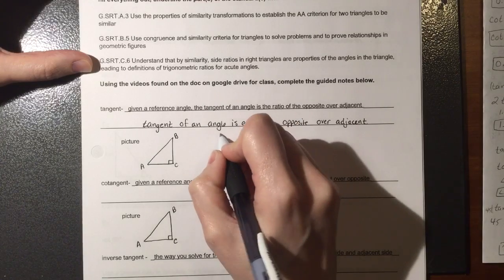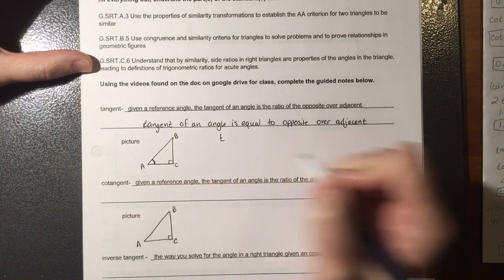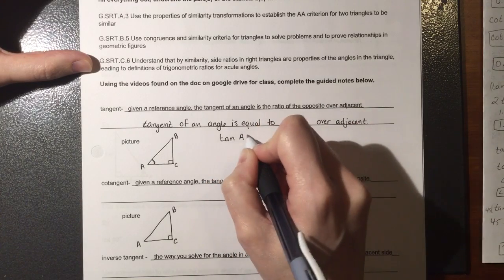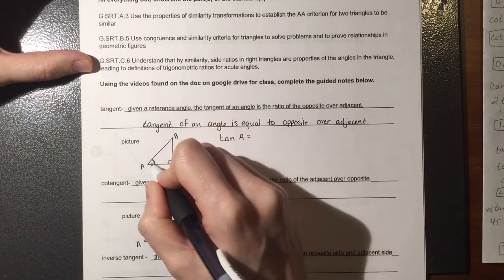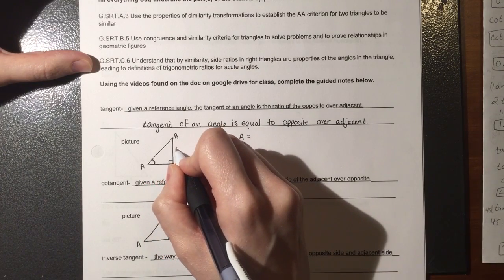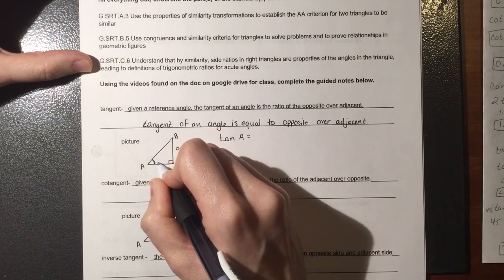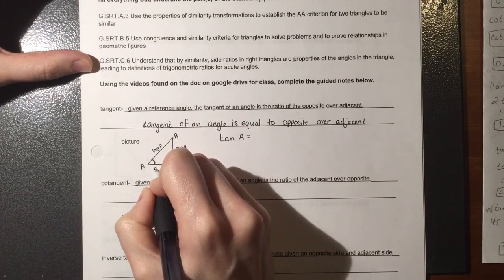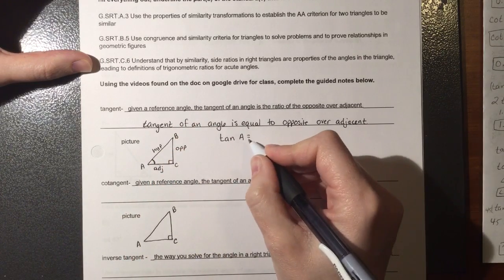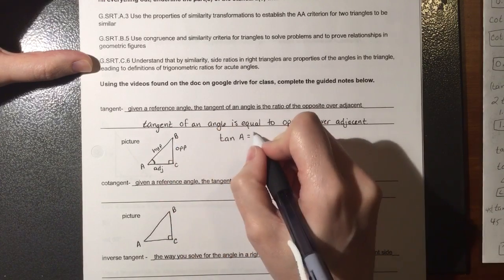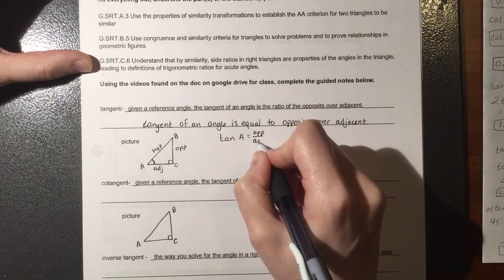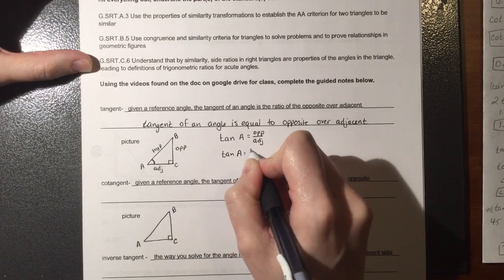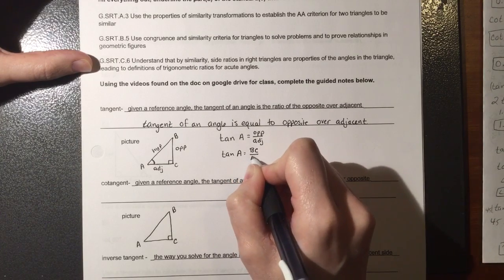So that's the way it's read, and the way it'll look is if we're using angle A here, tangent of angle A is equal to, in this case, if we look, this is our reference angle, opposite is going to be the one that's directly across from it, adjacent is the one that's not the hypotenuse. So that's going to be our hypotenuse because it's across from our 90-degree angle, so I'll make that one be our adjacent. So tangent of an angle is going to be equal to opposite over adjacent, or in this case, tangent of A is going to be equal to BC over AC.